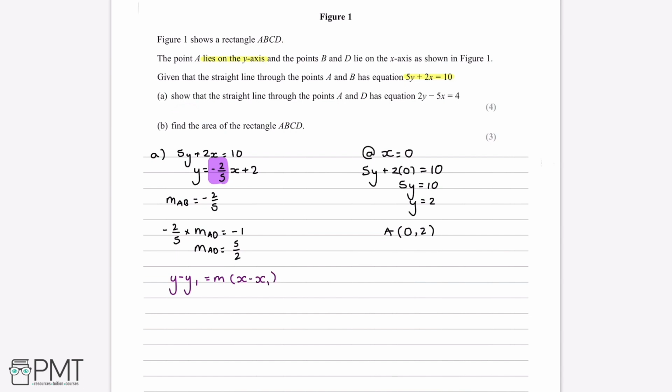And in this instance, we can say that using the point A, y1 must be 2, because that's the y coordinate of the point A. The gradient is 5/2, and then x1 is 0, as this is the x coordinate of the point A.